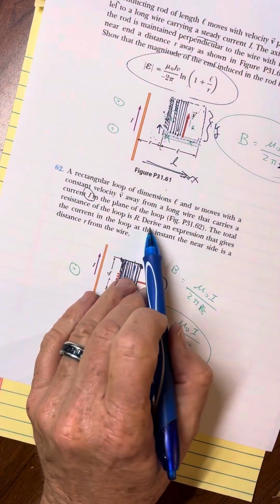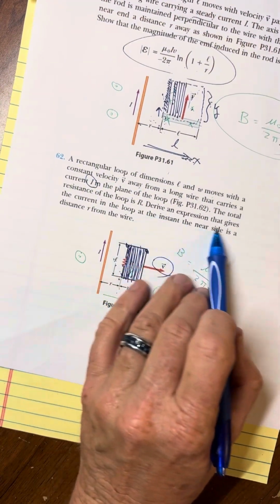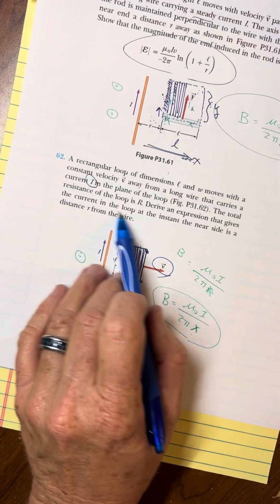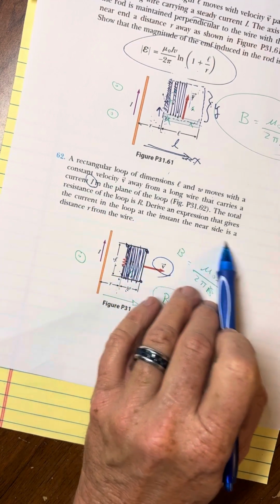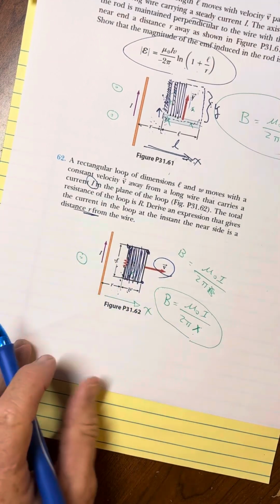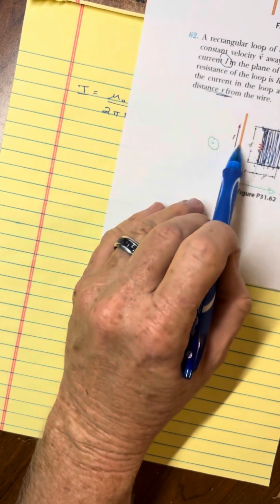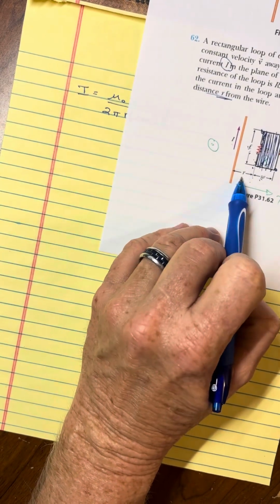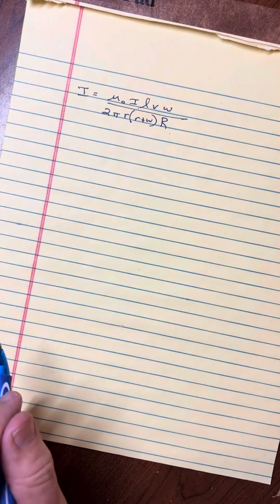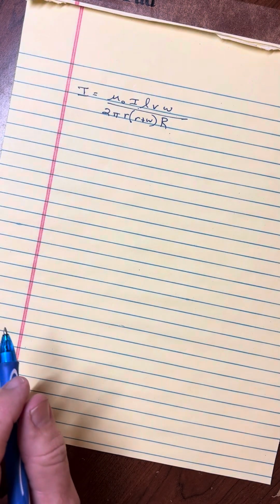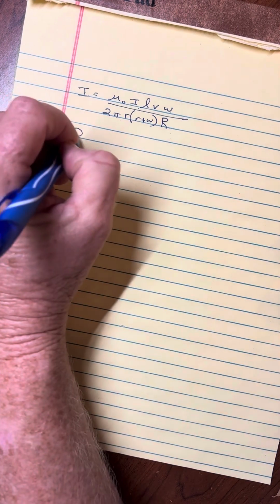I suppose I'm done, except about direction. Derive an expression that gives the current in the loop at the instant its near side is r. So I think I've listed the answer in the things given in the problem. The I, the L, the W, the V, the r, and the capital R, the resistance. And so that looks good. Now, I probably should say something about direction.